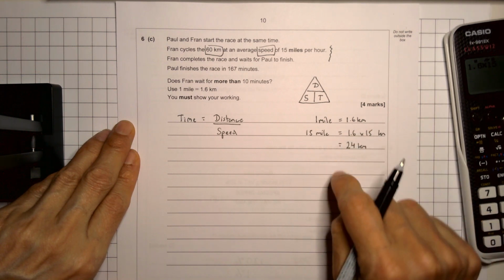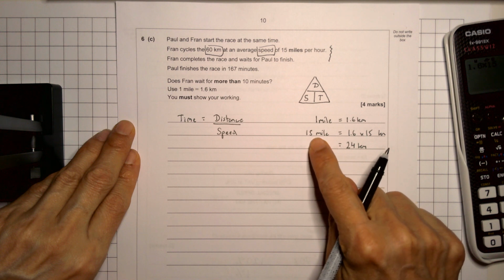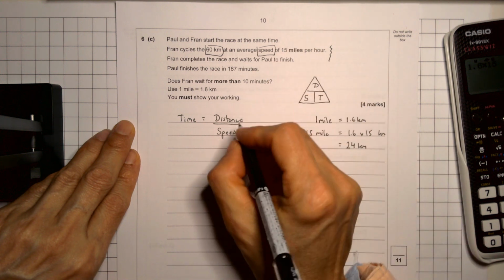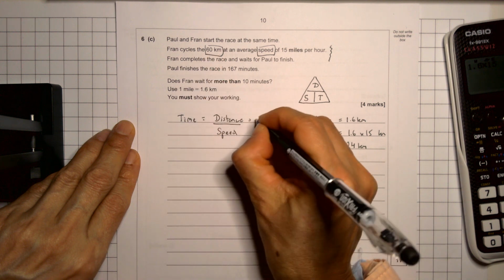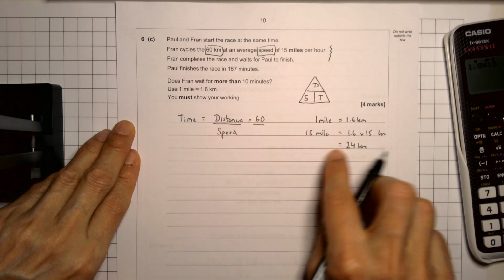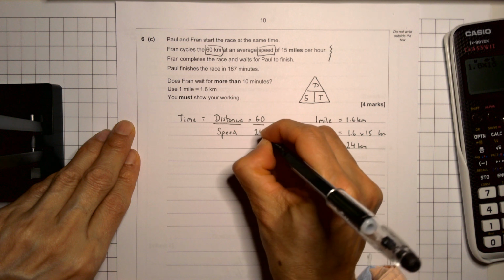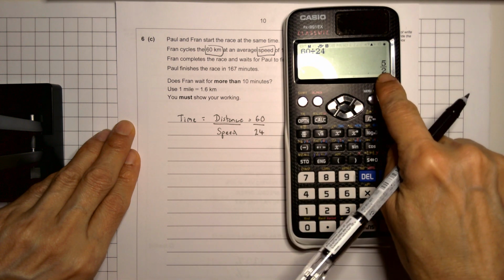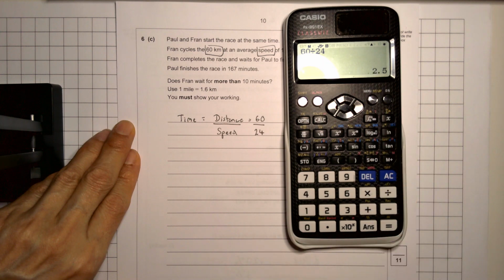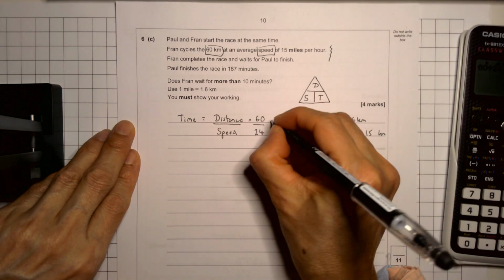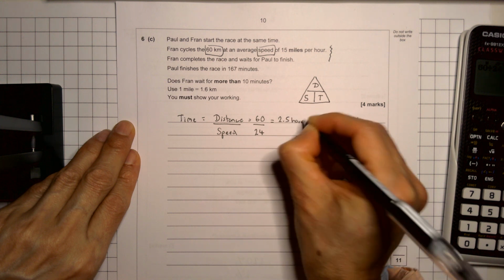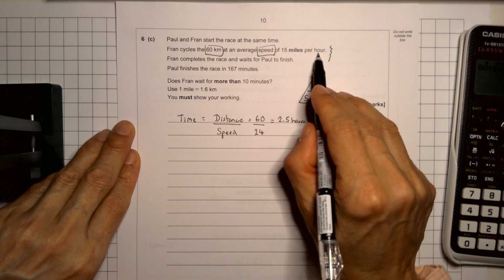Now remember, what we've done is change the 15 to 24 kilometers, but we still have per hour. So the distance is 60 kilometers divided by the speed, which is now 24. Put that into your calculator. 60 divided by 24 comes out as a fraction. Let's change it to a decimal: 2.5. So this is the same as 2.5 hours. How do I know it's hours? Because the speed was in hours.